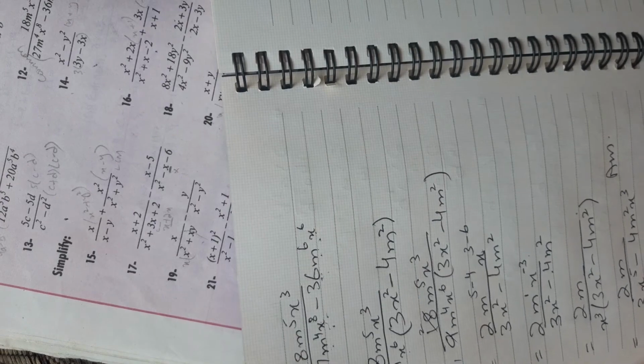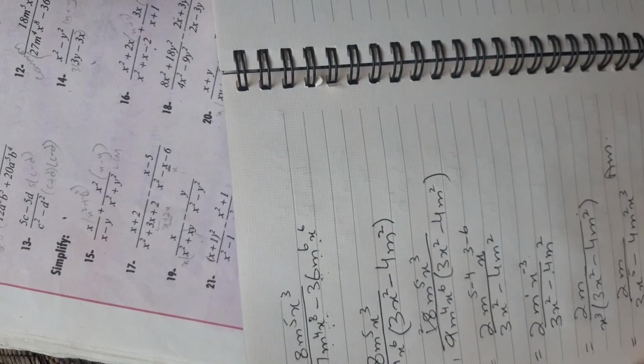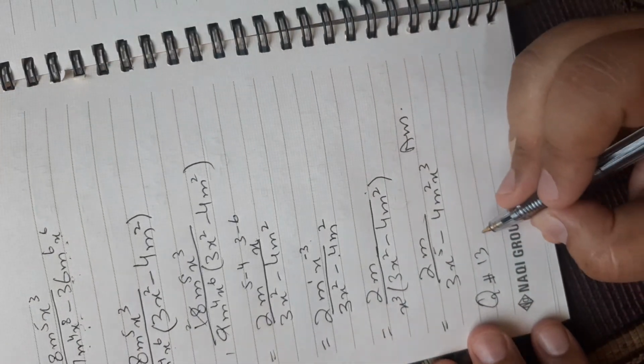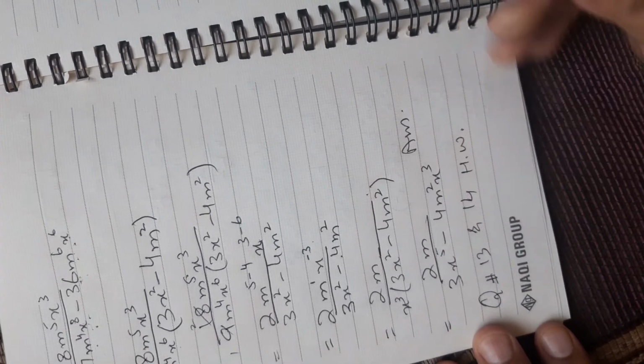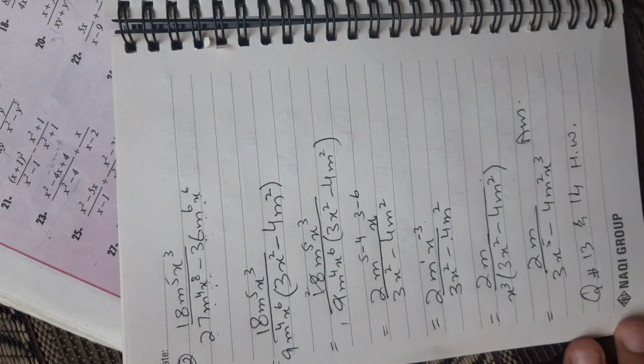Questions 13 and 14 are your homework. Question number 13 and 14 is your homework. I want to see these on your loose sheets, please.